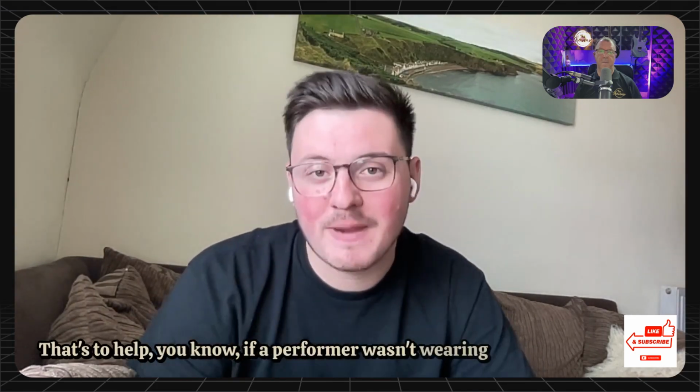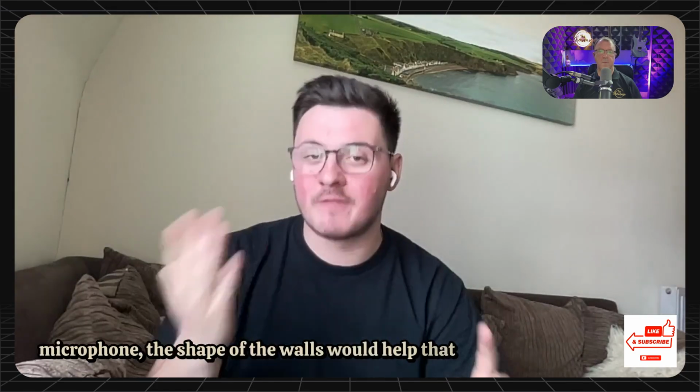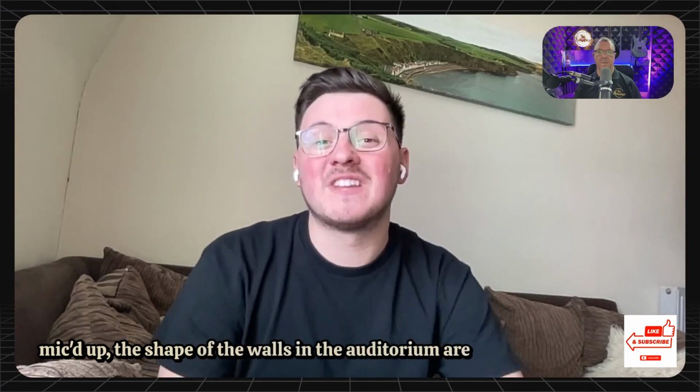Normally, that's to help if a performer wasn't wearing a microphone, as the shape of the walls would help that voice reach the whole auditorium. It's the same with an orchestra. If an orchestra are performing and they're not mic'd up, the shape of the walls in the auditorium is deliberately done like that to help increase acoustics.